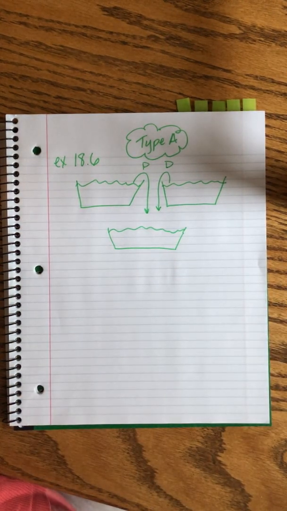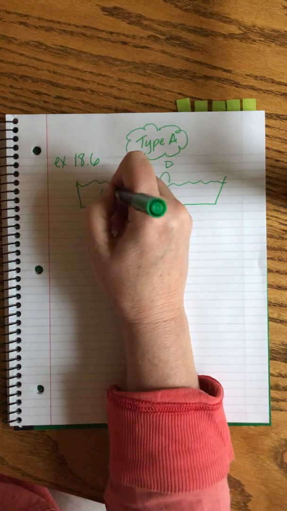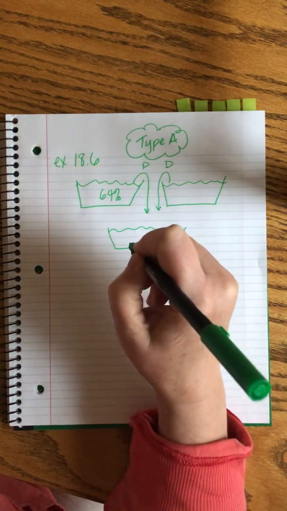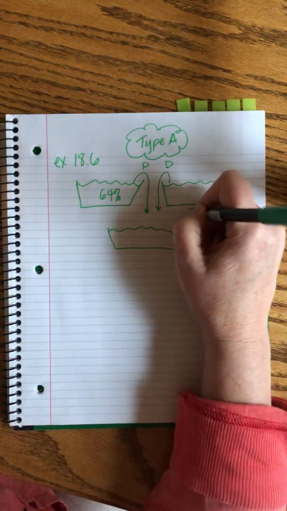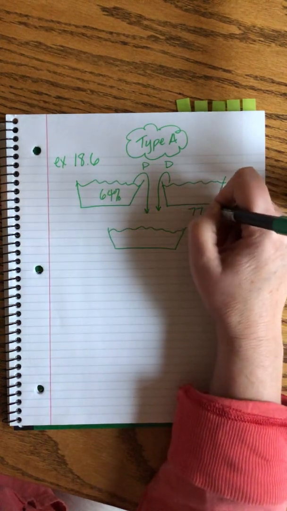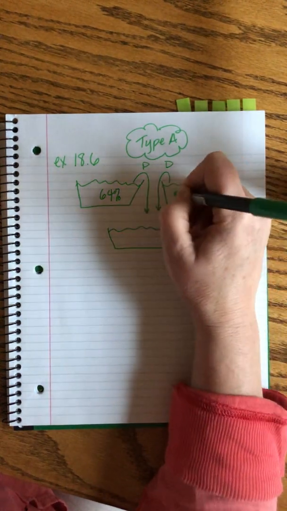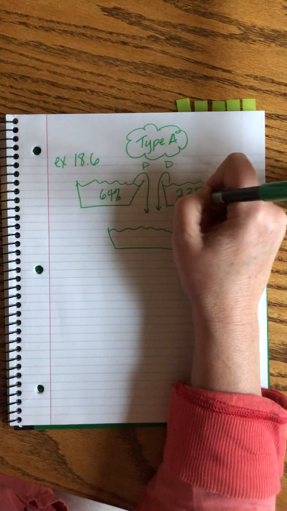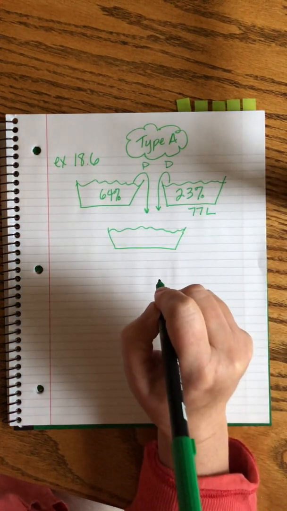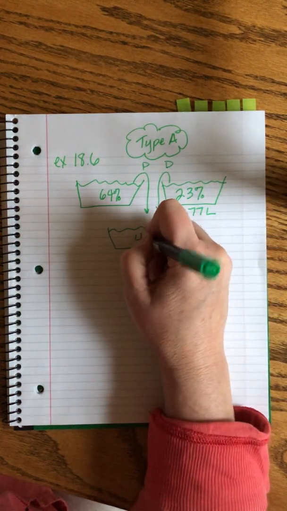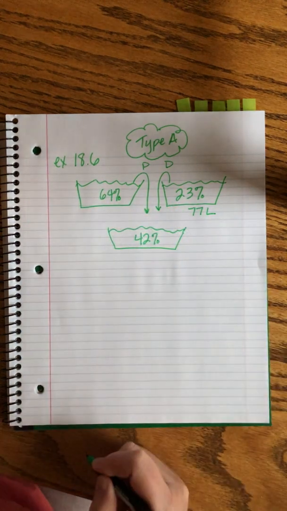Okay, how many liters of a 64% glycol must be added to 77 liters of a 23% glycol in order to get a 42% glycol?